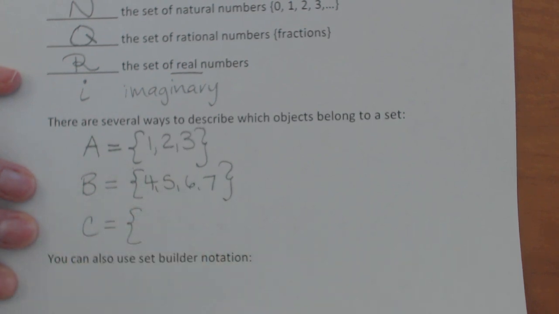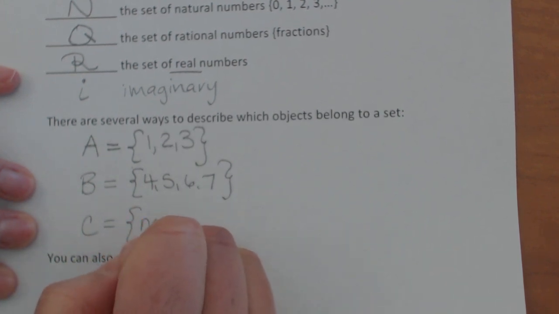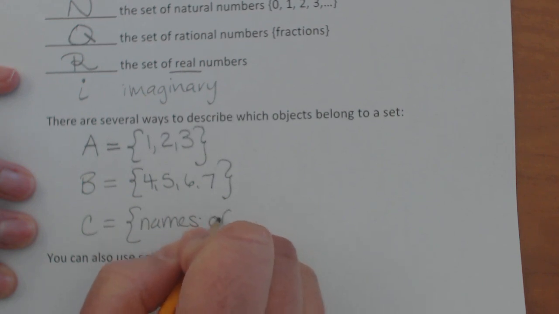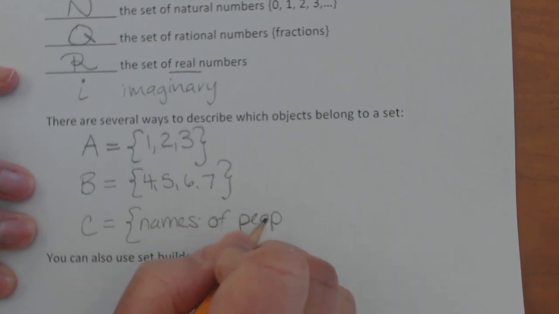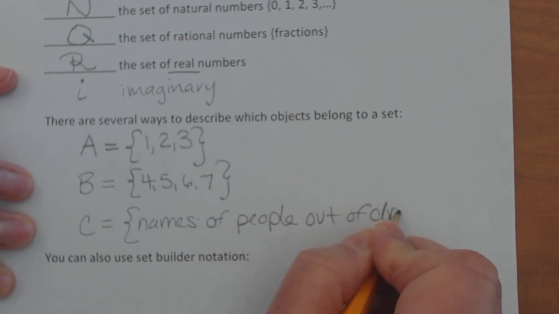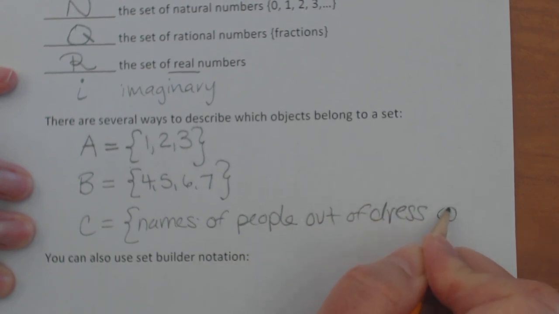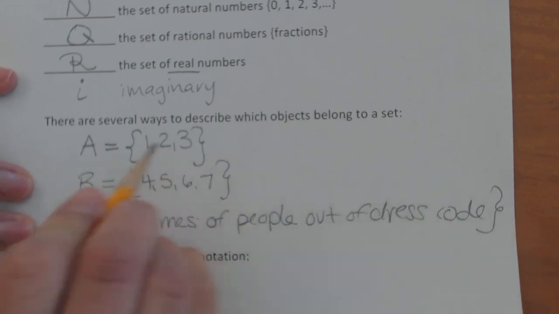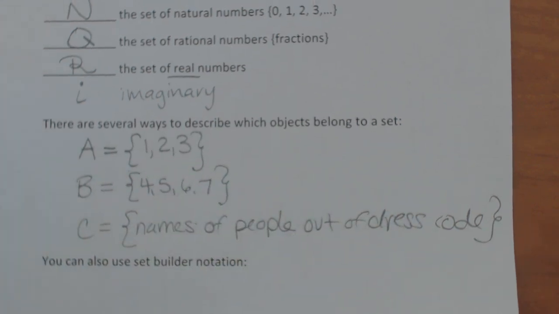We can even write a set in words. So if we're looking at set C, we can do names of people out of dress code. And bracket. So if we were looking for the names of people out of dress code, why don't you guys kind of take a look around the room and see who's out of dress code, and those would be the elements within your set, those names of the people that are out of dress code right now.